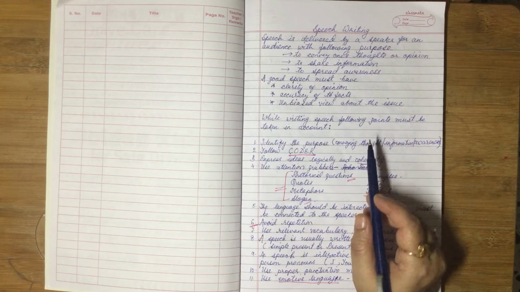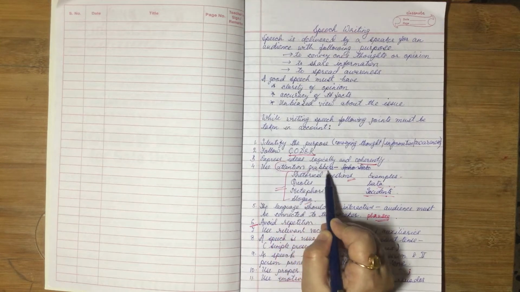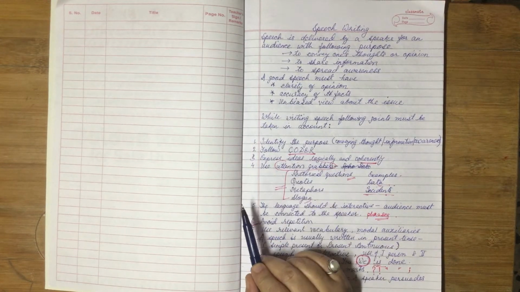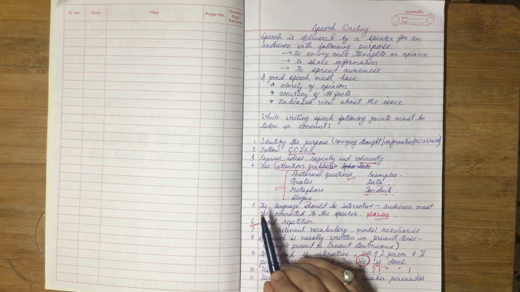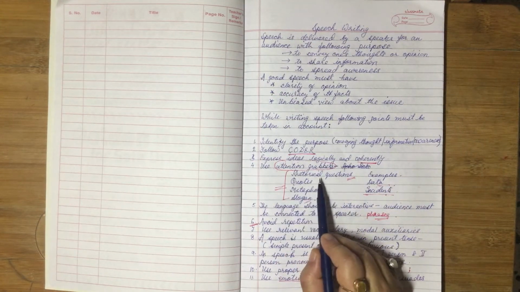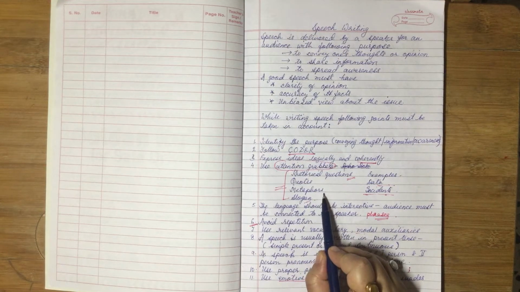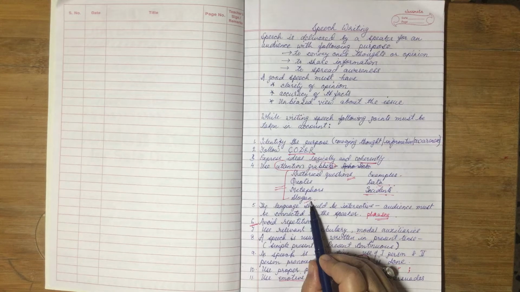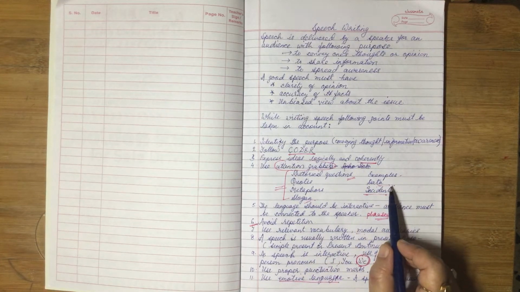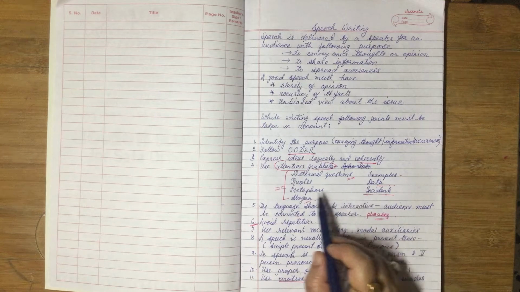Now, what makes a speech good or impressive is the use of attention grabbers. This makes a lot of difference to a speech. What are these attention grabbers? Rhetorical questions, quotes, metaphors, use of slogans, examples, data, incidents. This gives life to a speech. I will take them one by one.